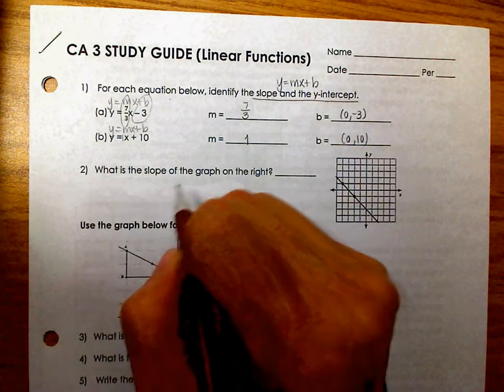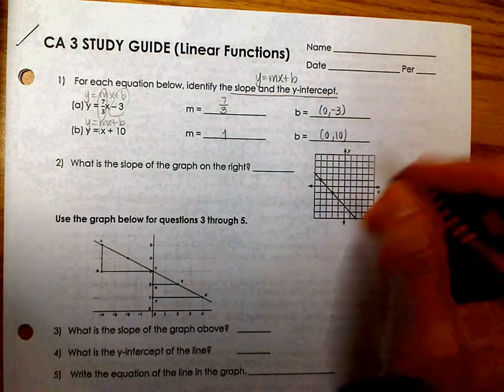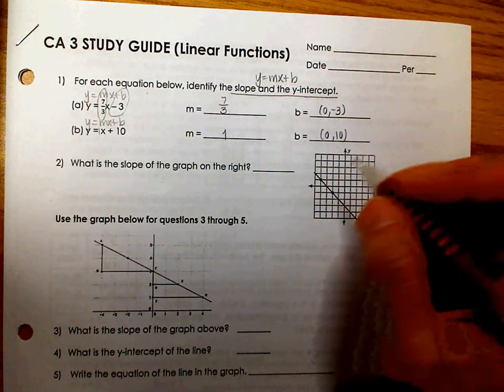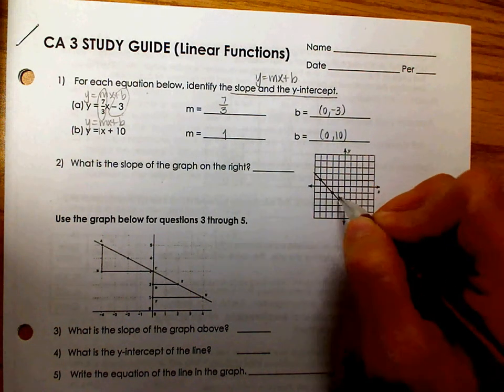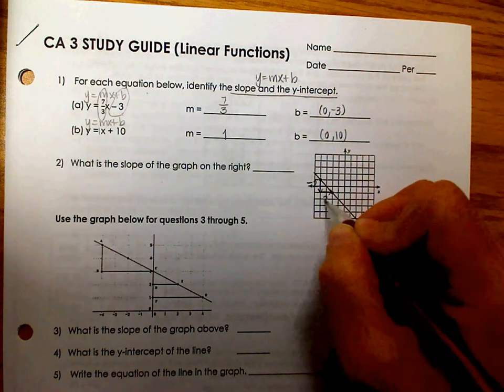Number 2, what is the slope of the graph on the right? So this one already has 2 points picked out for you. Hey, that's being really nice, right? So I'll start here, but you could start here. So I'm going to go down 2 and right 2.